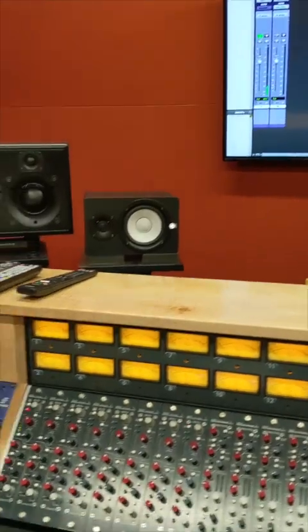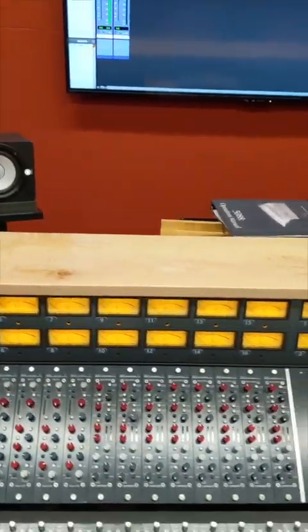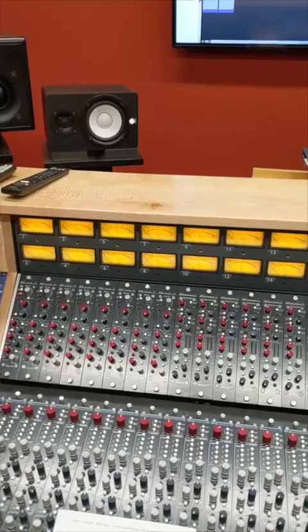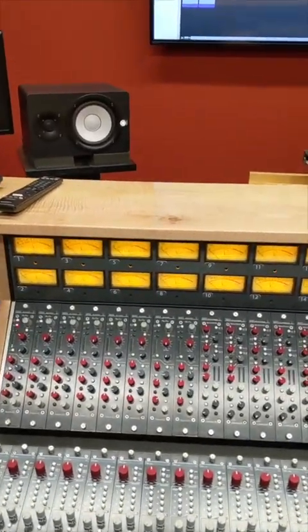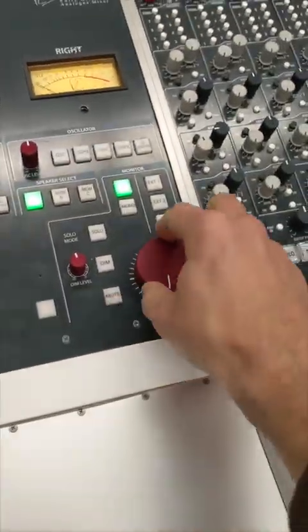Now, let me go ahead and double check. I'm going to input monitor this. Check, check, check. Okay, I'm hitting about -20, a little over actually. Let me bring it down a touch. Check, check, check. Okay, that's good. Now, I should be able to unmute, turn up the control room volume.